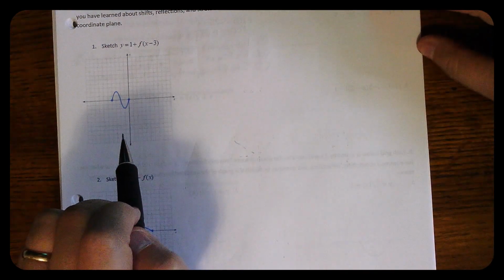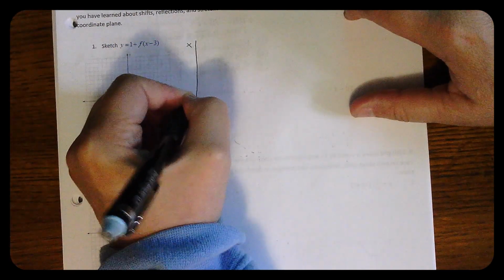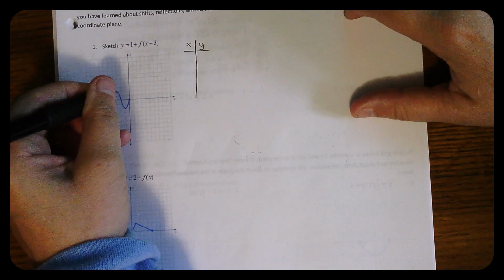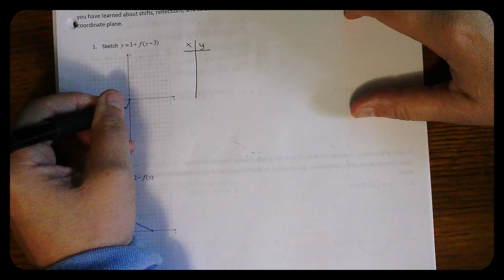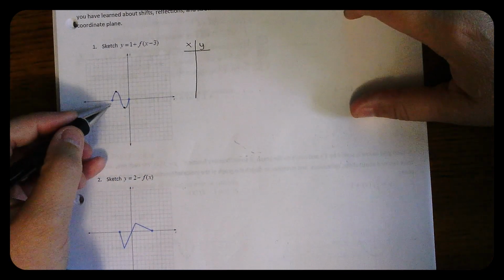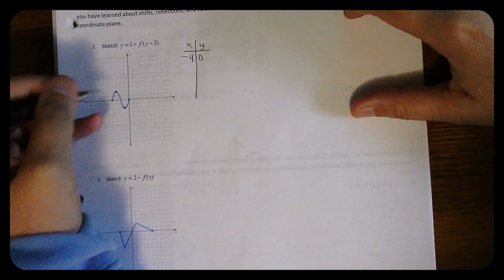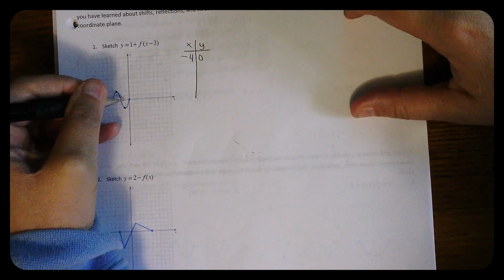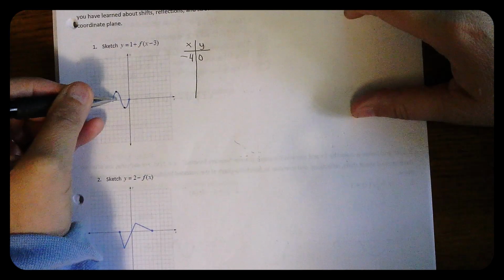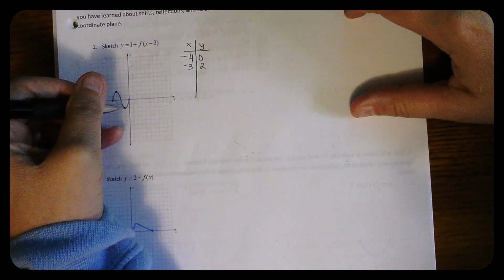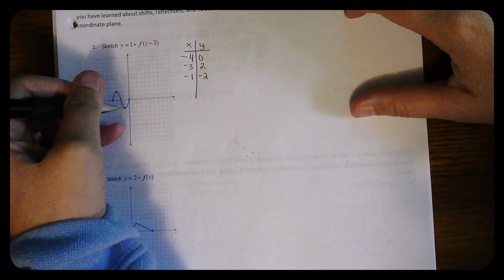Well, you just want to do the same things, except I like to do ordered pairs. So the rules are going to be the same, but we can write ordered pairs and just actually do what we know is happening to each ordered pair. So I'm going to write down these ordered pairs, and that's what I would do if I were you. (-4, 0), (-3, 1), (-3, 2), (-1, -2), and then (0, 0).